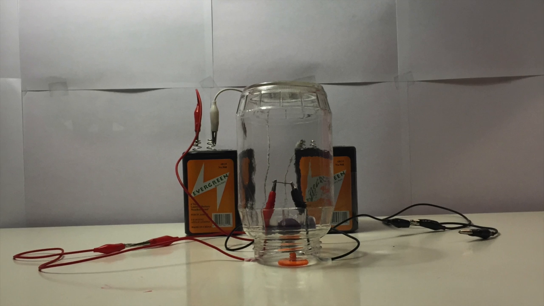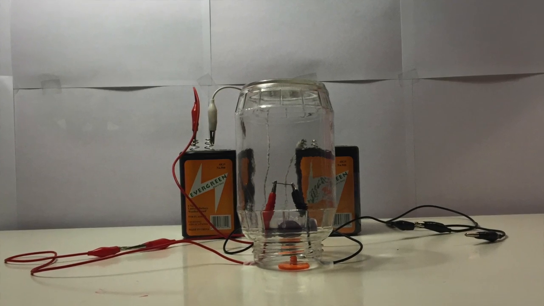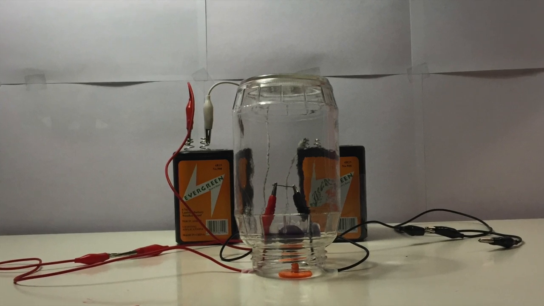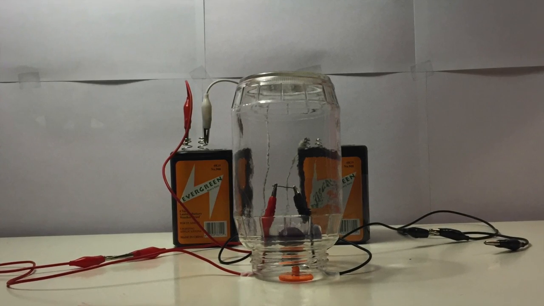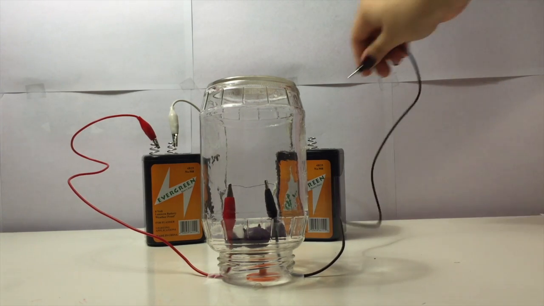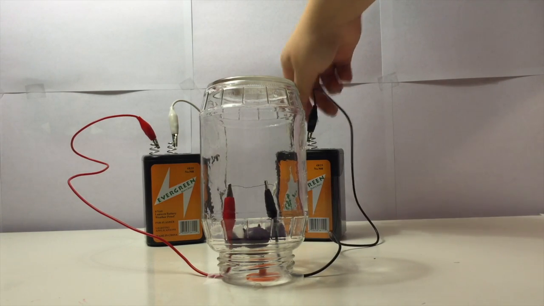So because that filament didn't illuminate, I'm going to be using a different setup, but it's the same concept. So it's still a glass tube with wires and two batteries, but this time the filament does light up.